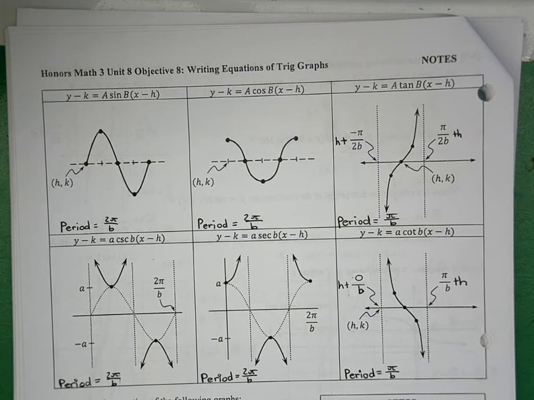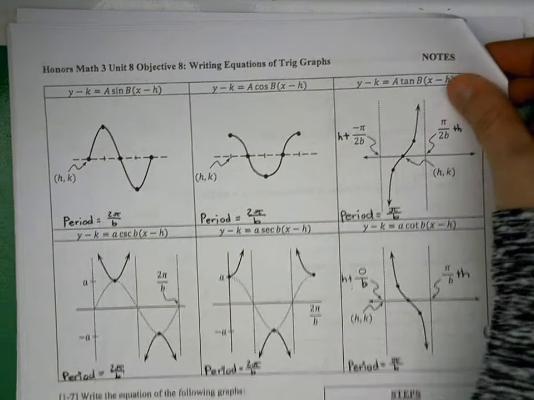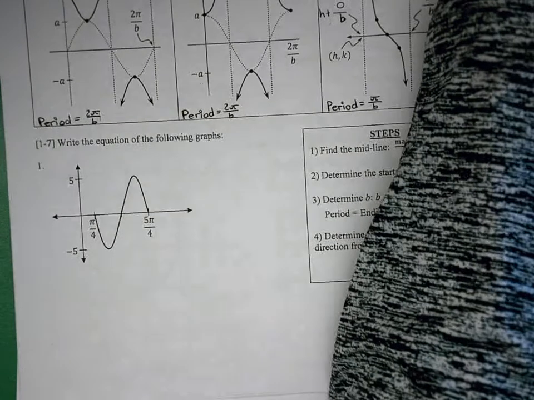If they don't, then technically speaking, you could get away with writing either one. Okay? Okay, so getting into practicing this, we have number 1 here.